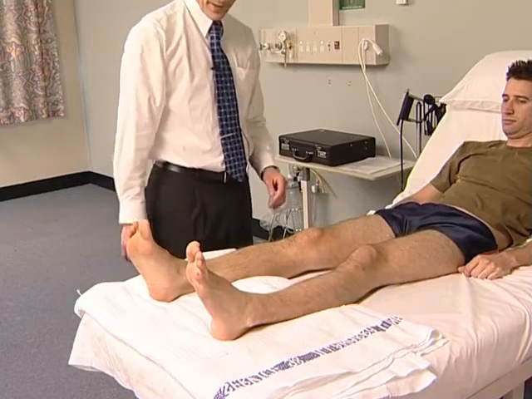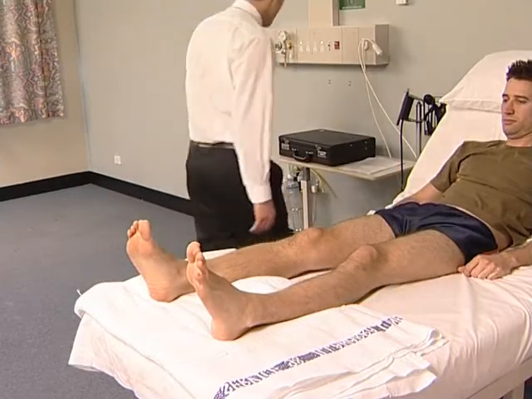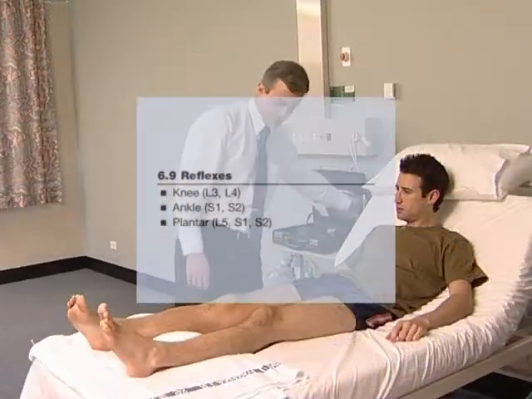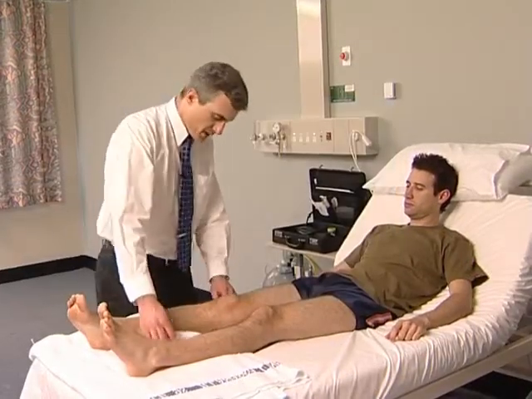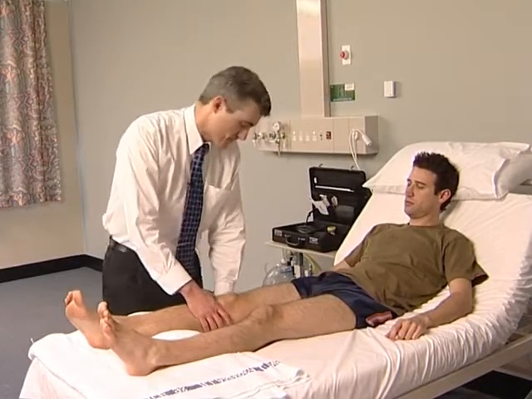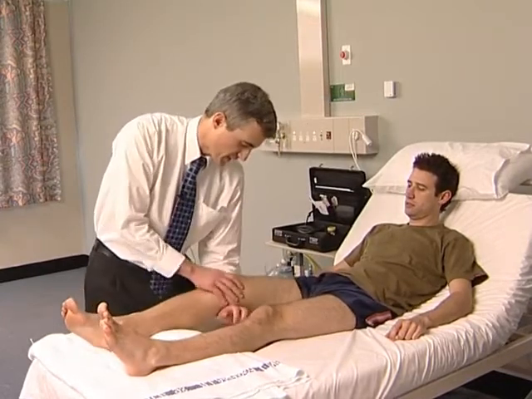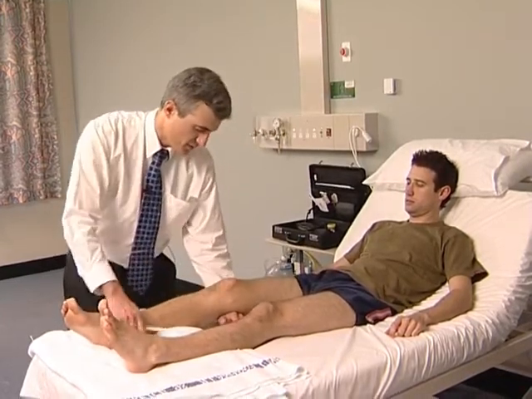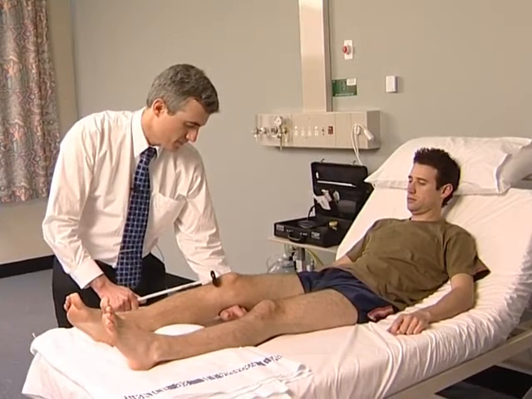Now test the lower limb reflexes. Begin with the knee jerks. I'd like you to be relaxed again, and let me just take the full weight of your leg. Normally, contraction of the quadriceps causes extension of the knee.